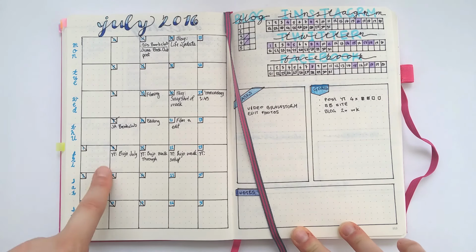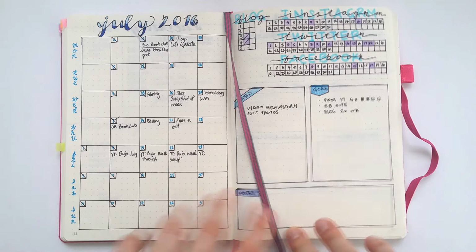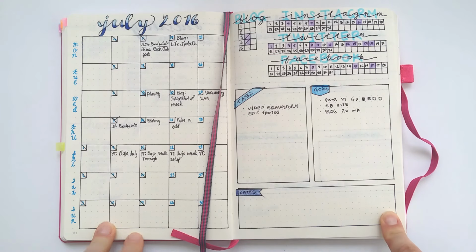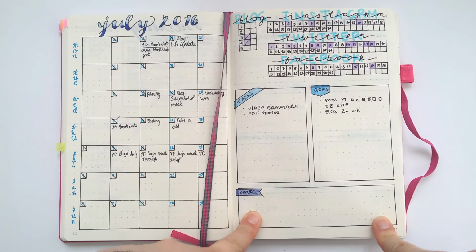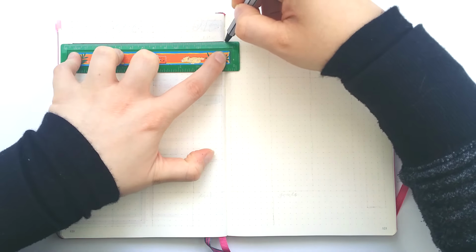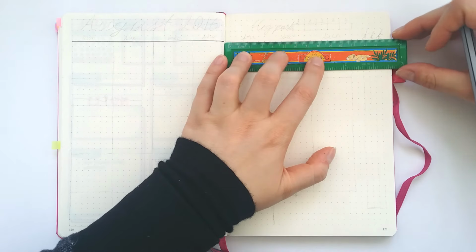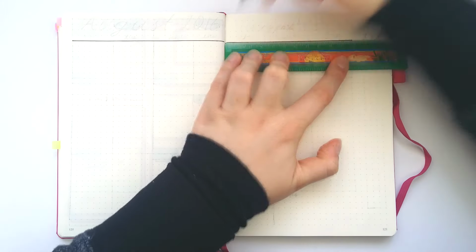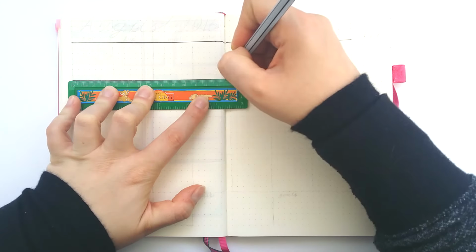I wanted to do a similar kind of thing this month, but I wanted the squares for each day to be bigger. In the July setup they were 5x5, but this month I wanted to try out 7x7. If you use a Leuchtturm medium-sized planner, then those are the measurements that I used, but obviously you can do whatever you want. So let's get started.